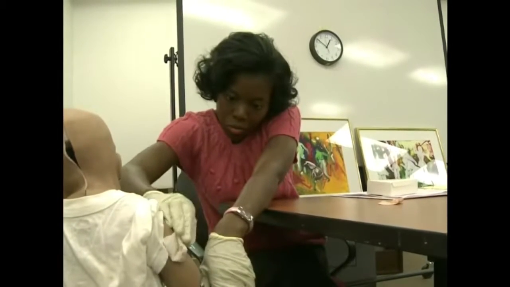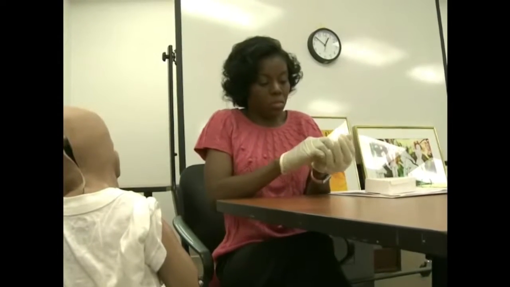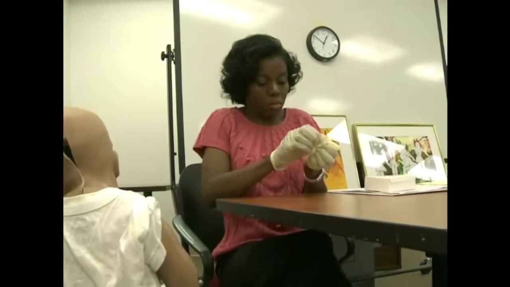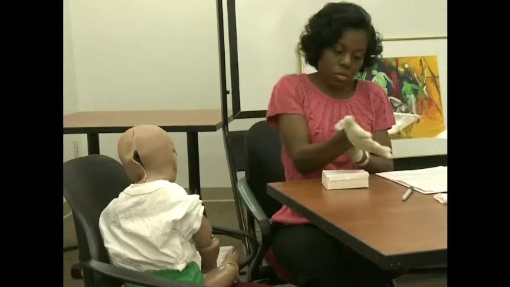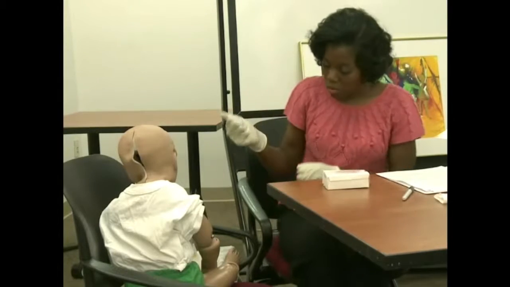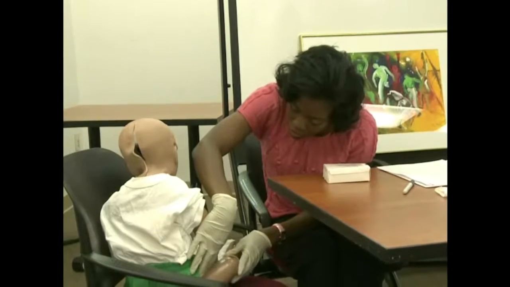Pat the skin dry. If you wore gloves, remove your gloves, rolling up the old patch in the dirty gloves. Throw the old patch away. Put on gloves if needed. Choose the area where you will put the new patch.